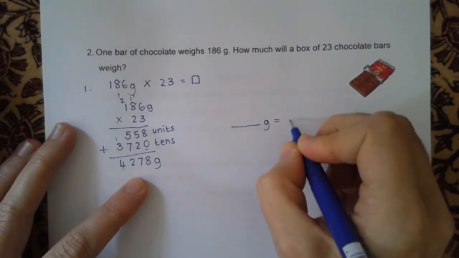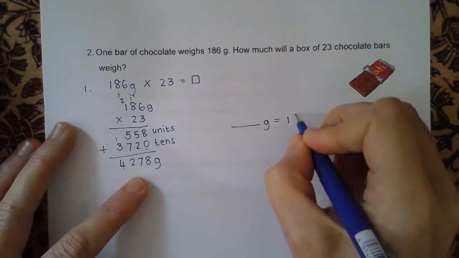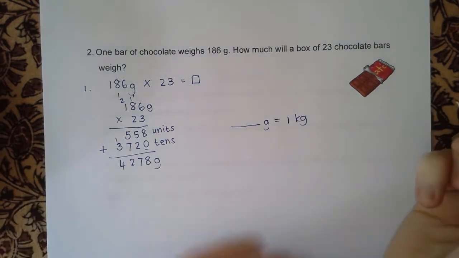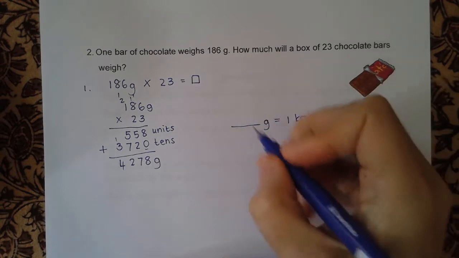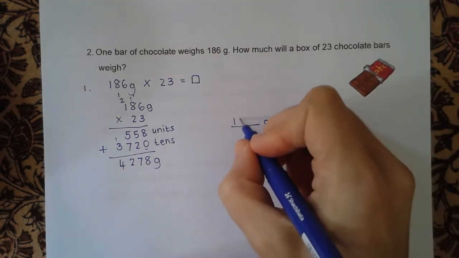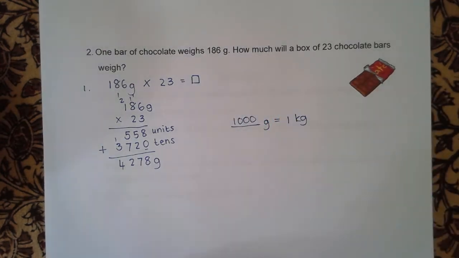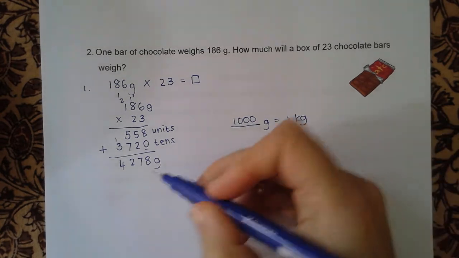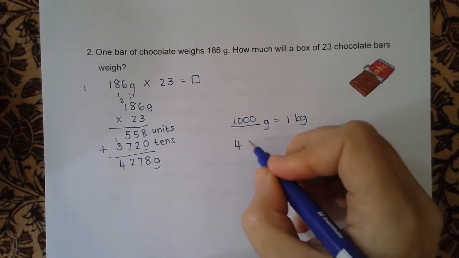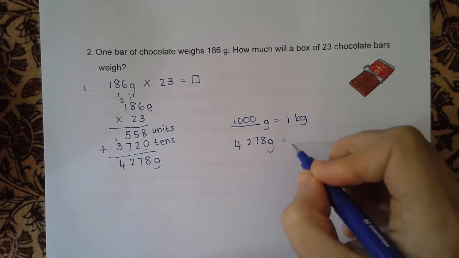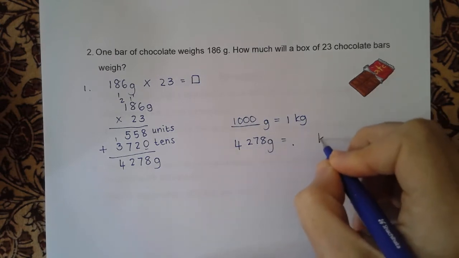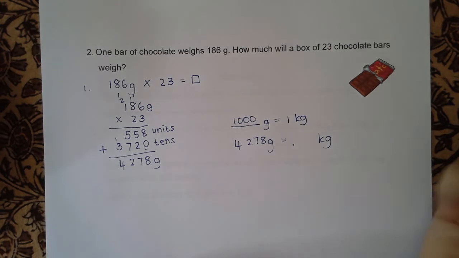How many of you remember how many grams equals 1 kilogram? Some of you will know, and you will also tell me it is 1,000 grams. Now, I want to know, if I have 4,278 grams, what will this be in terms of kilograms?